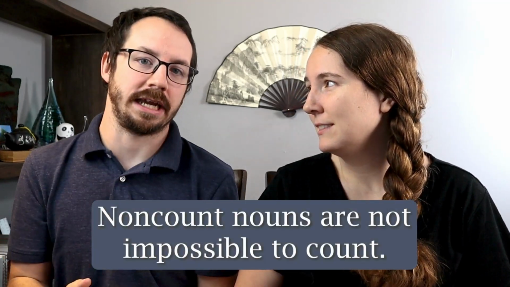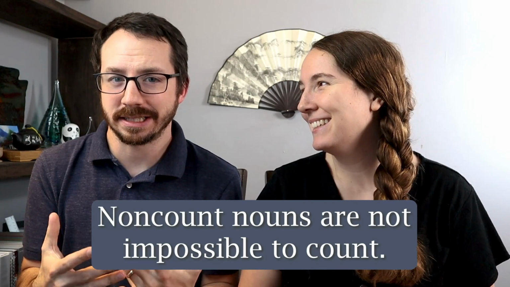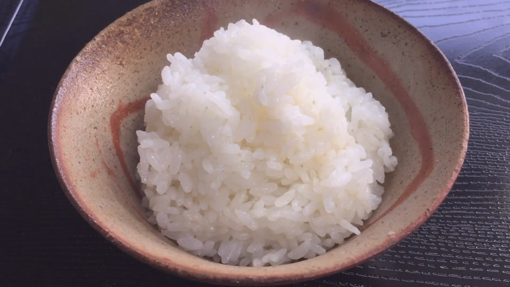The point is that these are not impossible to count. It's just that they're not simple to count at all. And a lot of times, we have to use something else to help us count the thing that we're talking about. We would say a bowl of rice, not 1,003 grains of rice. So again, it's not impossible to count grains of rice, but we prefer to say a bowl of rice, a cup of rice, something like this, rather than saying rices. That's a lot of rices.